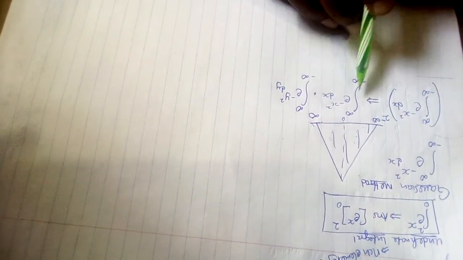One will be from negative infinity to infinity of exponential of negative x squared dx, and this will be multiplied with the integral from negative infinity to infinity of the same, but now with y squared dy. Now we have these two. We have opened the square, so we have the first term and the second term.